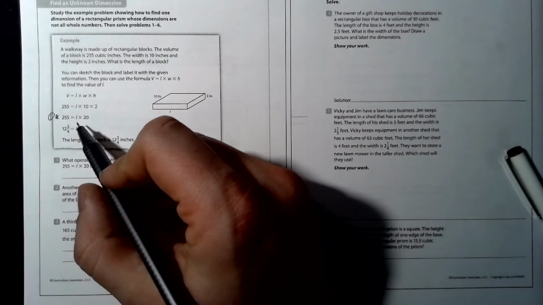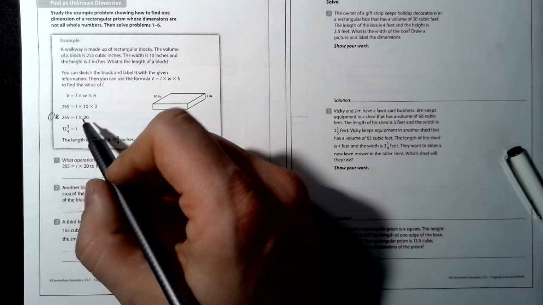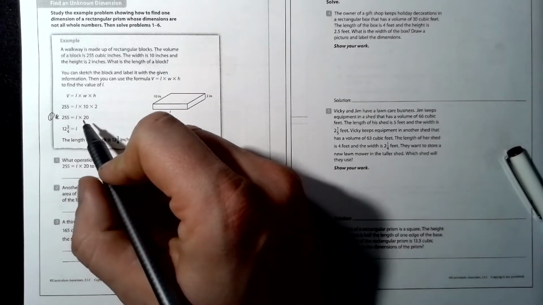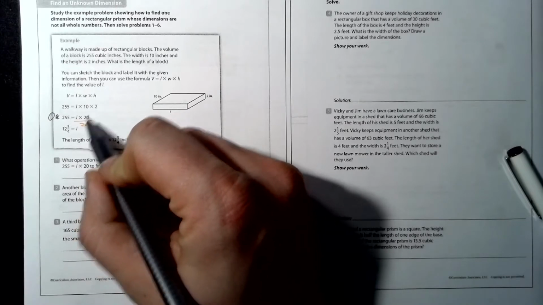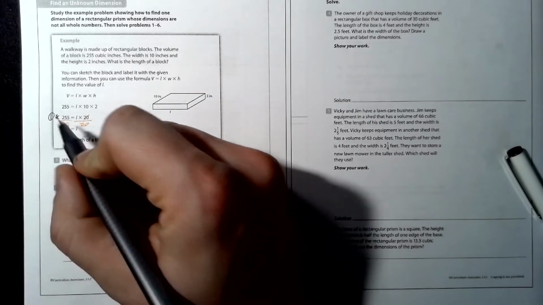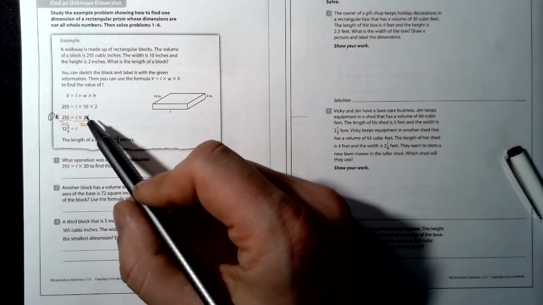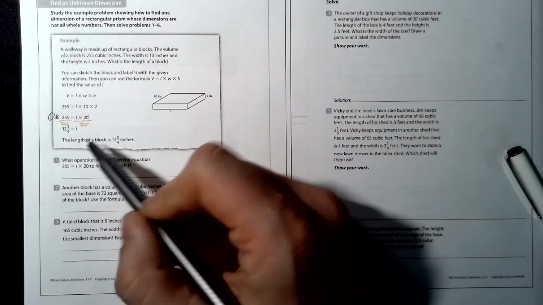If you recall from our algebra section, we would have done something known as isolating the variable, or using an inverse operation to eliminate the 20 and put it on the other side. This currently says L times 20. The opposite of multiplying by 20 is dividing by 20. When you divide by 20, you are effectively removing it from the side that we were multiplying by 20.